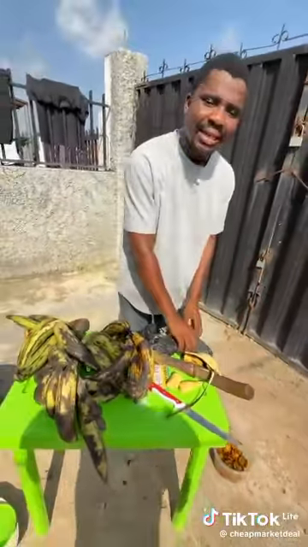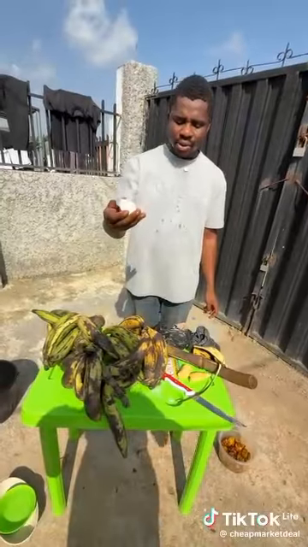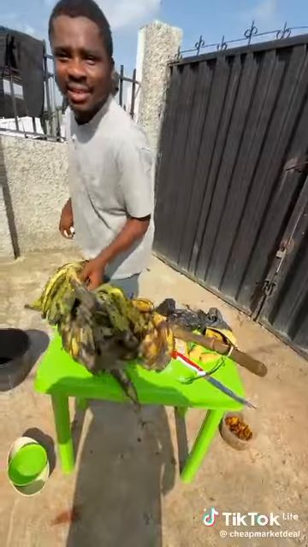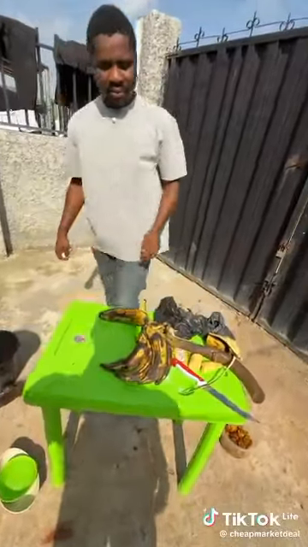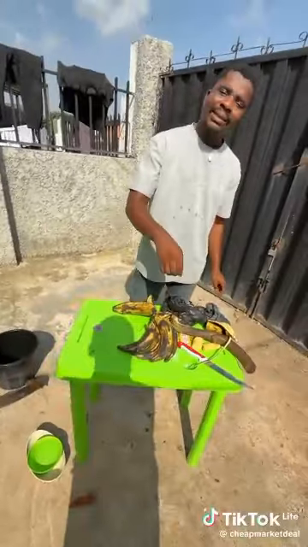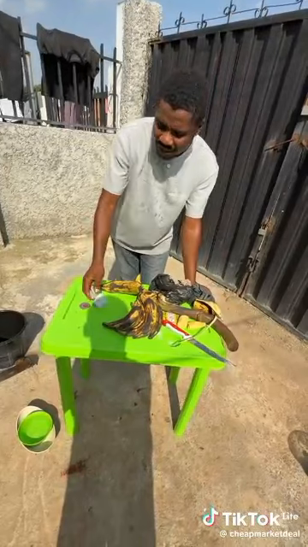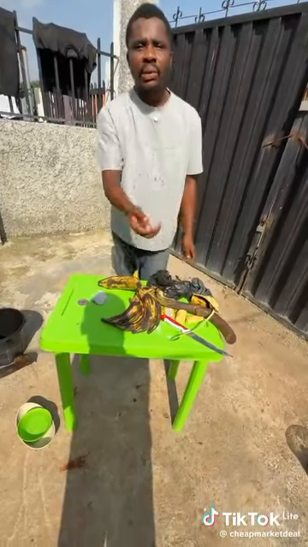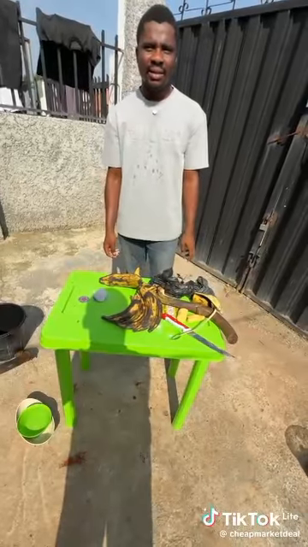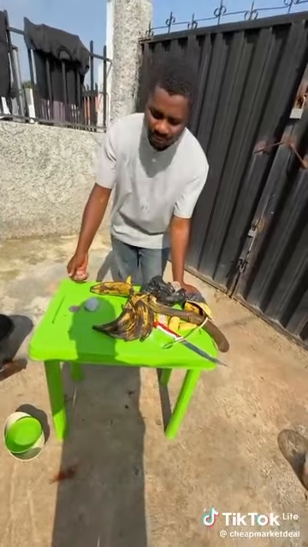The first step is they get their kaba. This is raw kaba. They sprinkle the kaba on the plantain, probably in a dark place. Then they sprinkle water on it and cover it. Within 24 hours, the plantain will ripen overnight. And that's why most times I don't eat plantain outside, because most times they use kaba to ripen them.